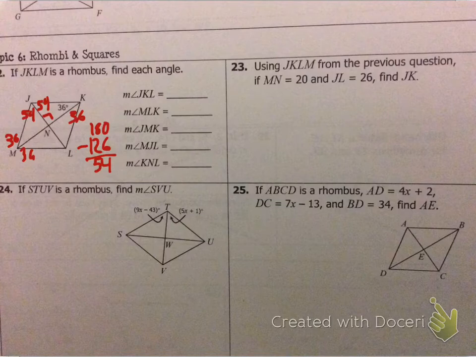Okay, give me 1 second. Okay, 54, 54. Now JKL. JKL is all that, so 36 and 36 would be 72. MLK, 54 and 54, that's 108. So you see how I'm putting those together. JMK, that's this one right here.